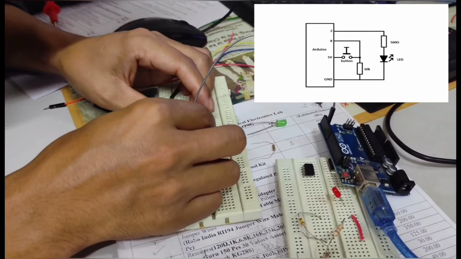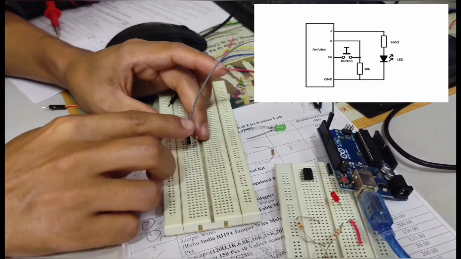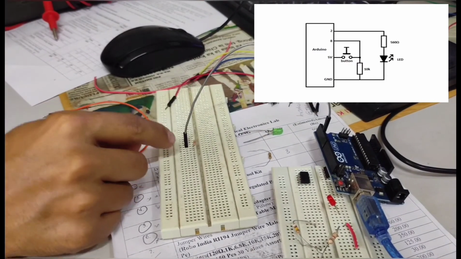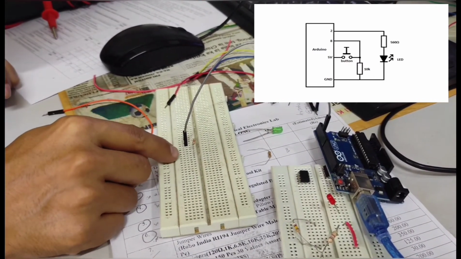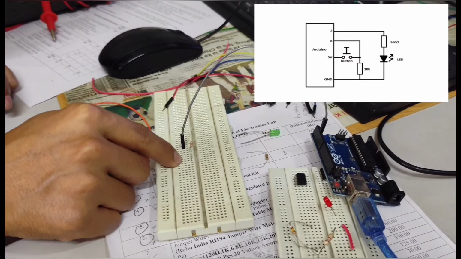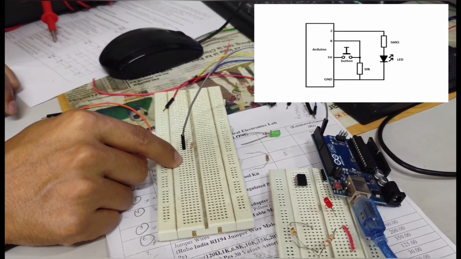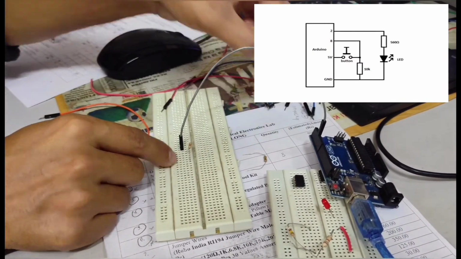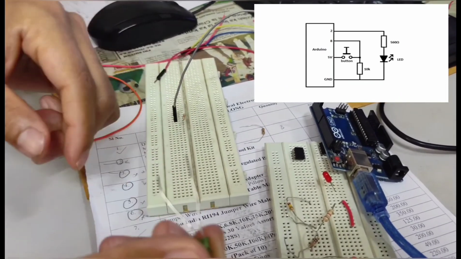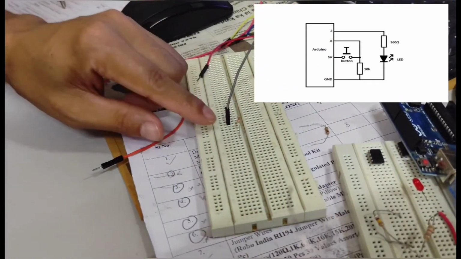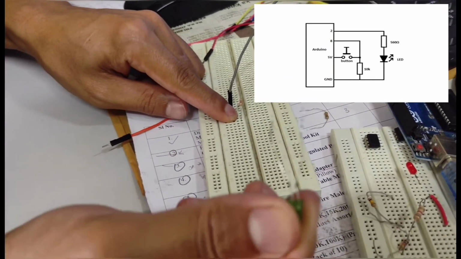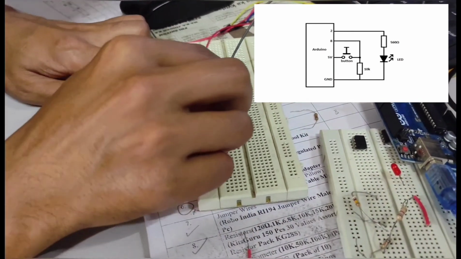Then from the other end of the 560 ohm resistor, it will go to the positive terminal of the LED. So this is my LED, and this is the positive terminal.